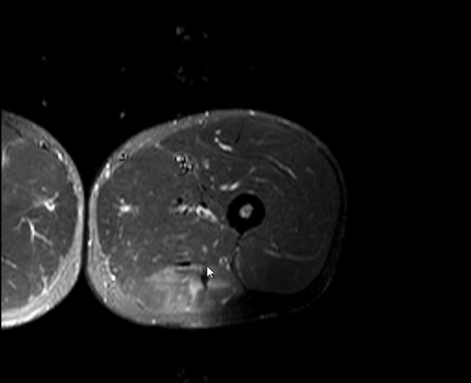So there is an increased T2 signal intensity seen involving the muscles of the thigh.